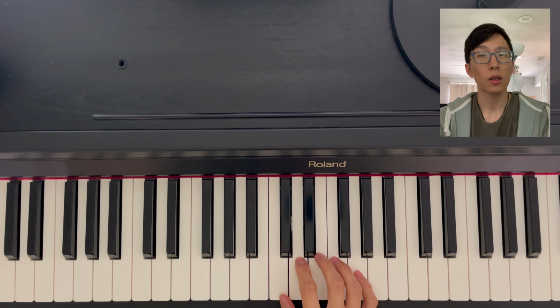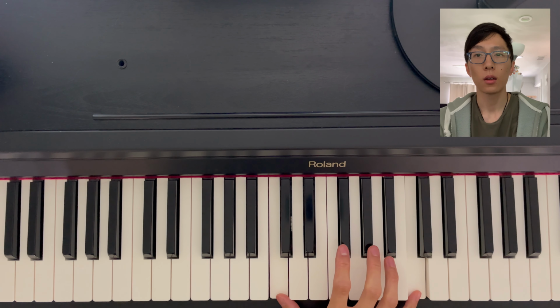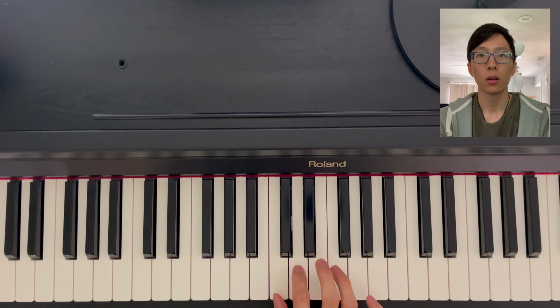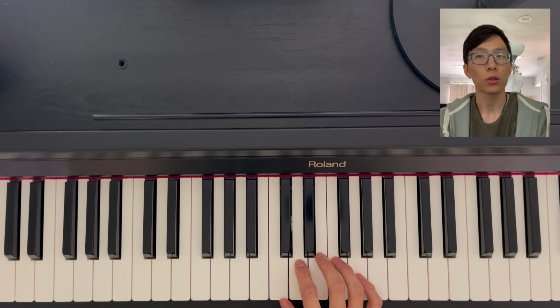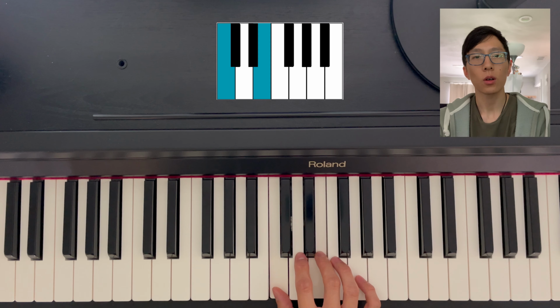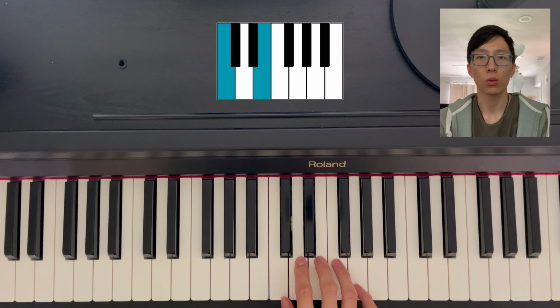Notes can be close together, far apart, or anywhere in between. We're going to use numbers to describe these different distances. For example, when I play C and E on the piano, this interval is called a third. And so how do I know this? I simply count it like this. 1, 2, 3. So the distance between these two notes is a third.